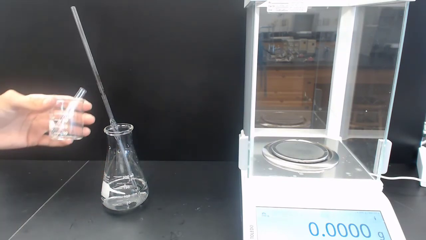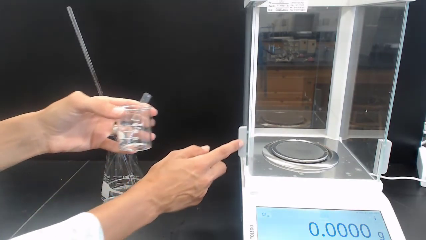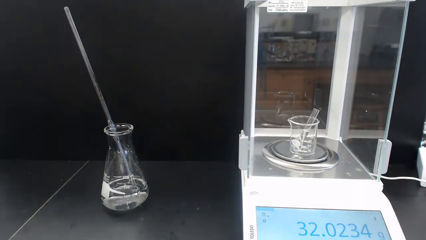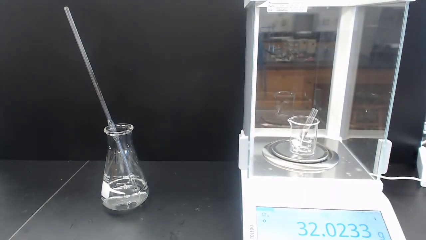Now we have 2 milliliters in our small test tube. We'll place this back onto the scale, and we'll record this mass value for the mass of the test tube, beaker, and water for trial 1. And then we can subtract to get the mass of the water alone, and we'll be able to divide and find our density of liquid.